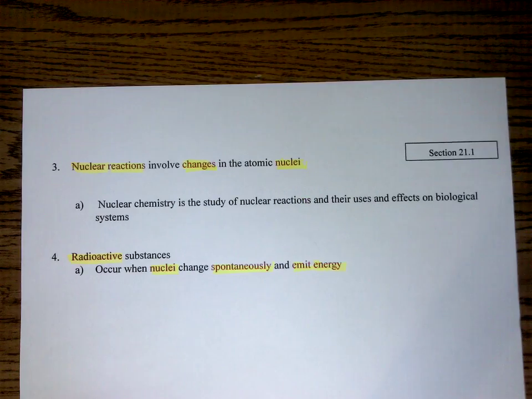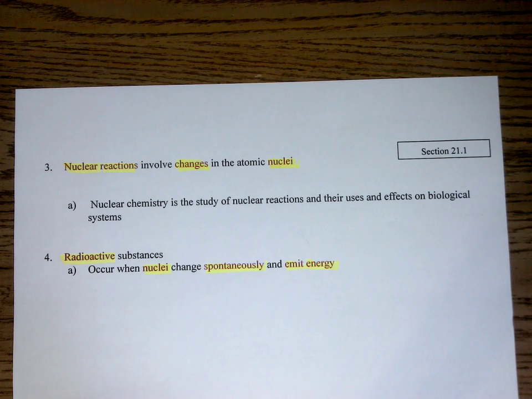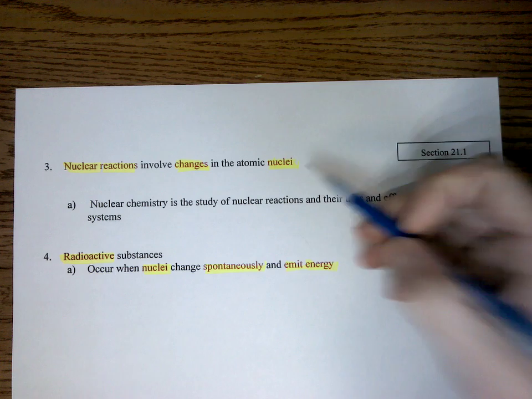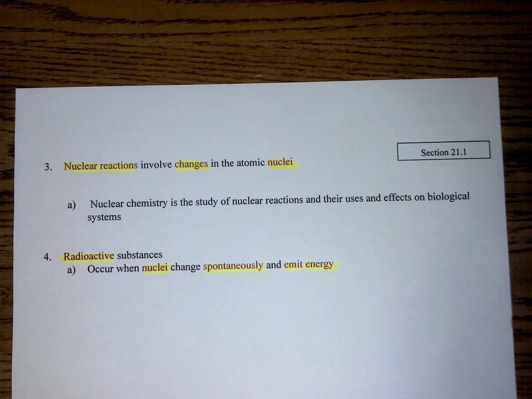Again, just getting underway with some definitions, some things to be thinking about with nuclear radiation. So nuclear reactions, again, sounds complex, but really all that happens here is we have changes in the atomic nuclei. And so this is why we throw this business in when we talk about the atomic structure.